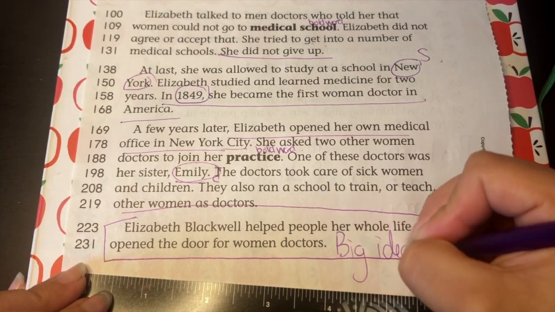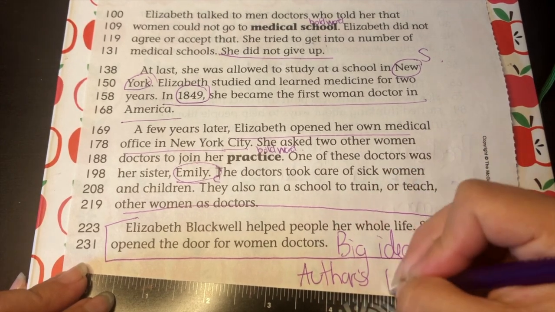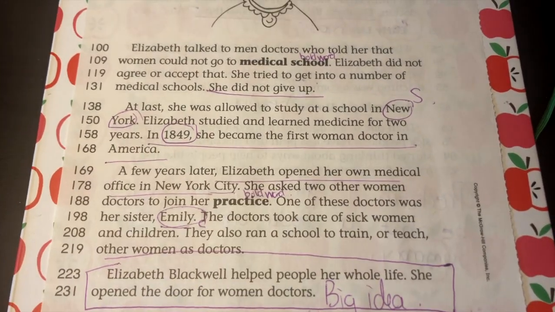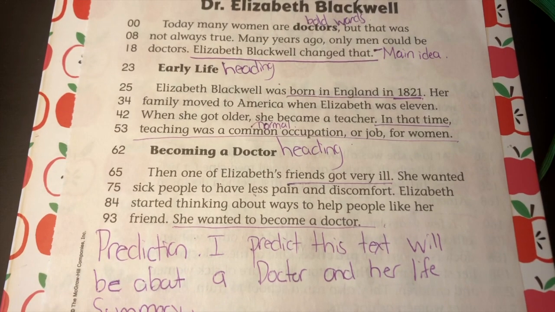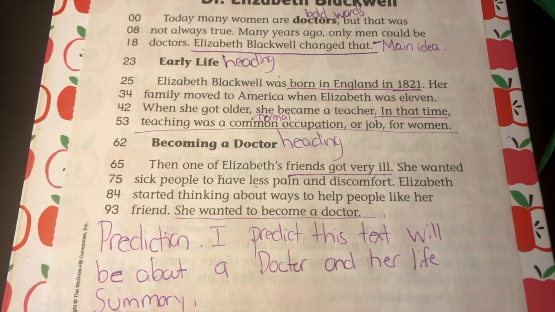Big idea. All right. In other words, the author's purpose for writing the story. Okay. So now I'm going to give you 1 minute to annotate most of the things I annotated, okay? And then my expectation is that after the minute is over, you're going to read the story by yourself. You're going to have 1 minute to do that. All right, here we go.